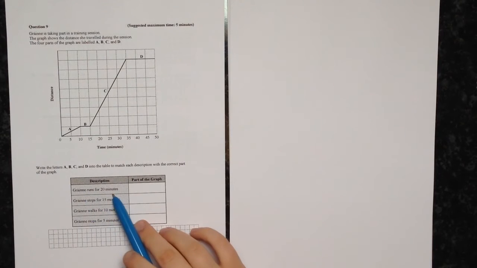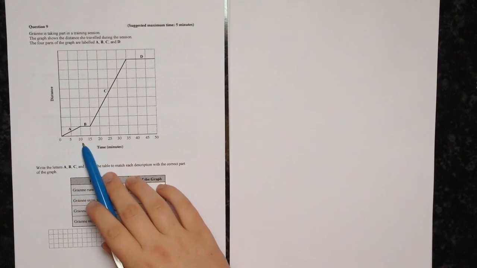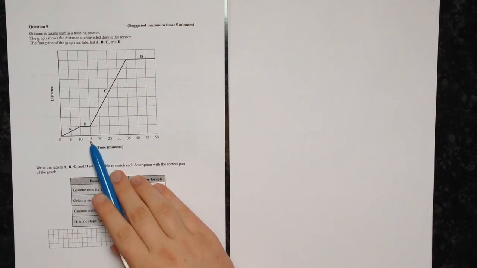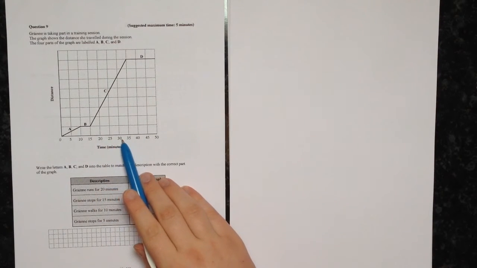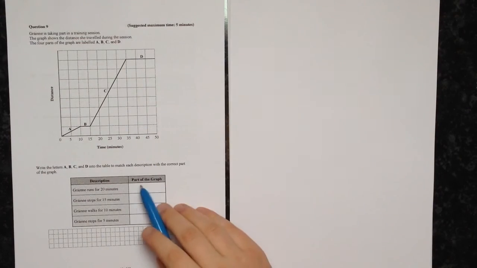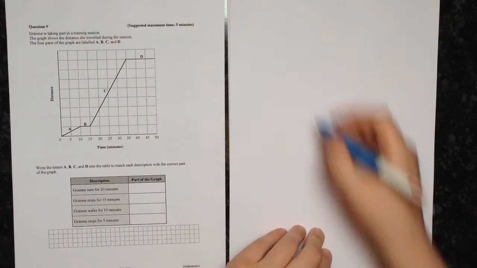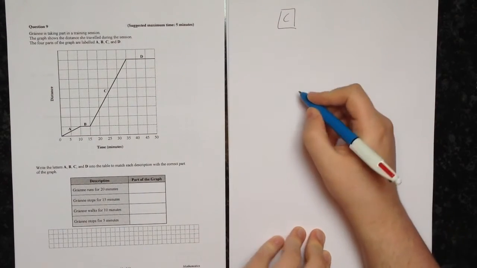Now, it says she runs for 20 minutes. Part A lasts for 0, 5, 10 minutes. Part C lasts for 5, 10, 15, 20 minutes. So part C, she is running, and it lasts for 20 minutes. So the first answer is part C.